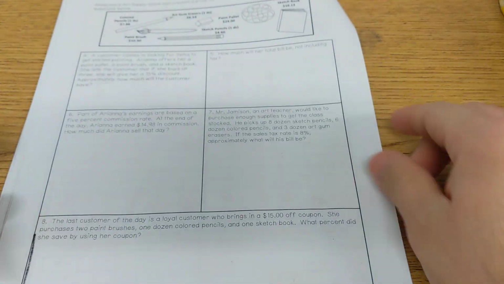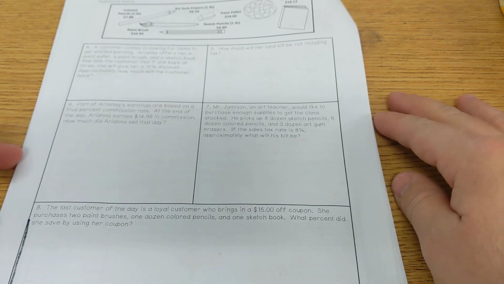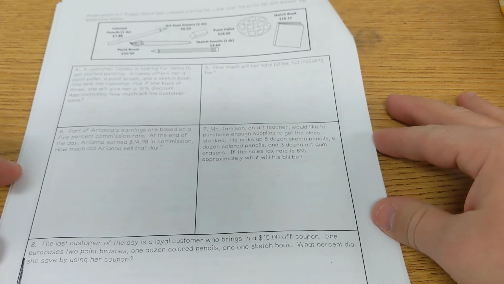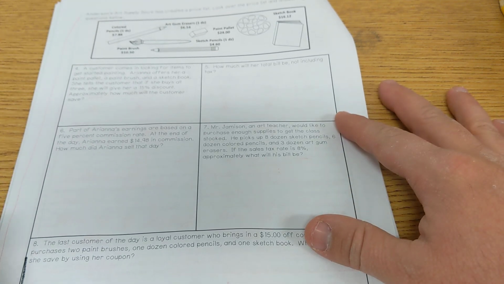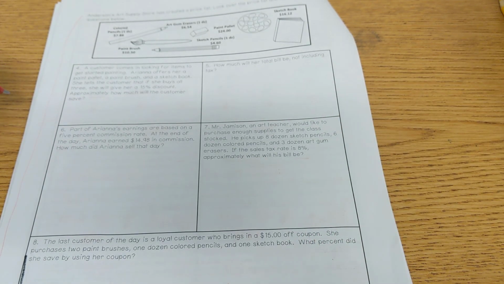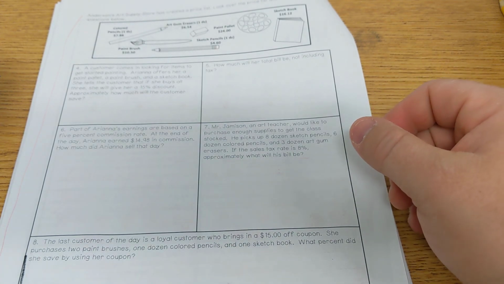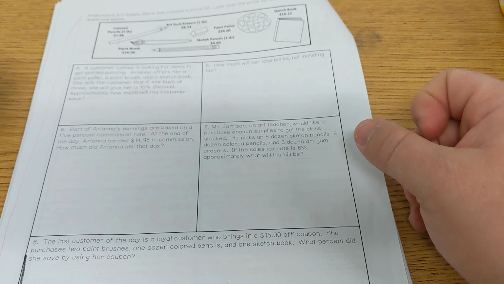Now, your questions that you're going to get, and it'll be on your, well, there's actually 5, is the next page. This is what your assignment will be based off of. Okay? So, if you have any questions, just let me know, and we can discuss it.